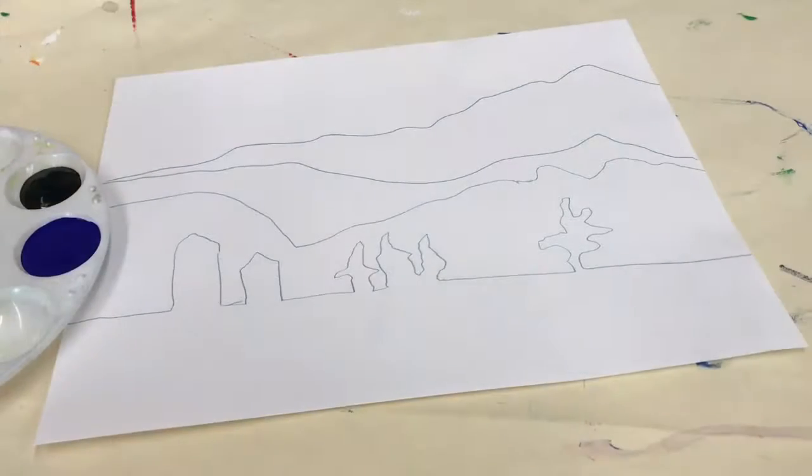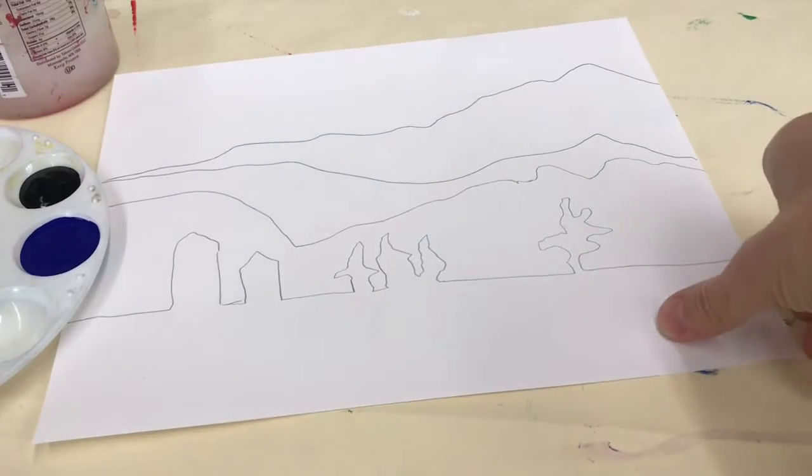Today we are going to create a landscape using atmosphere perspective. We're going to start by drawing a simple landscape with lots of layers and distance. Now I'm ready to start adding some paint to my artwork, to this landscape.